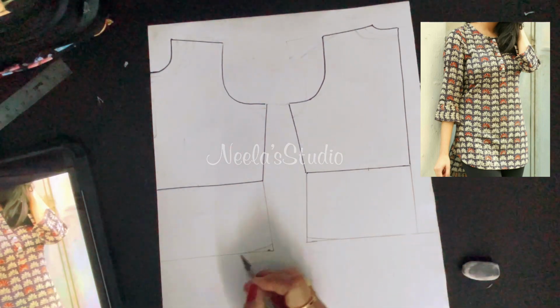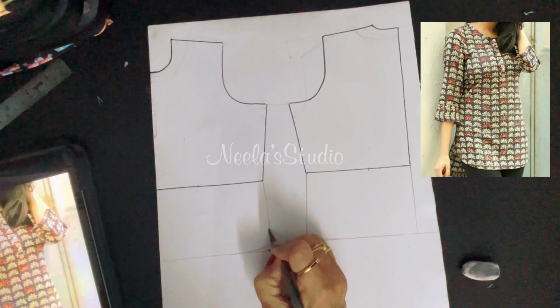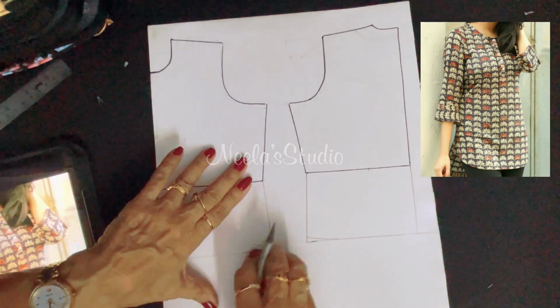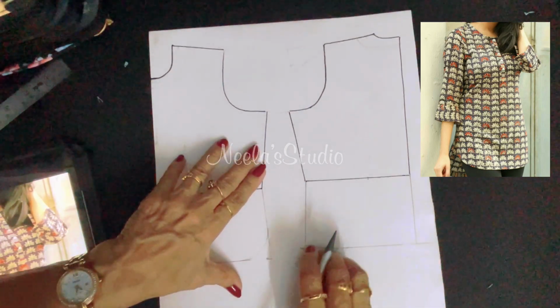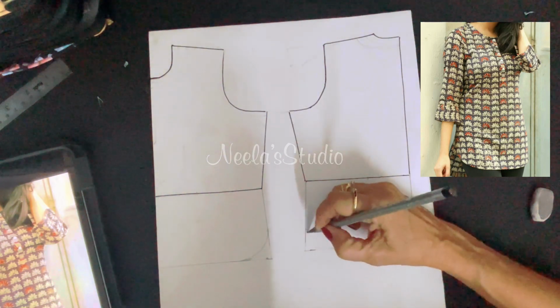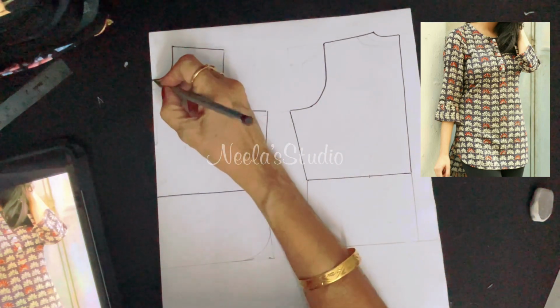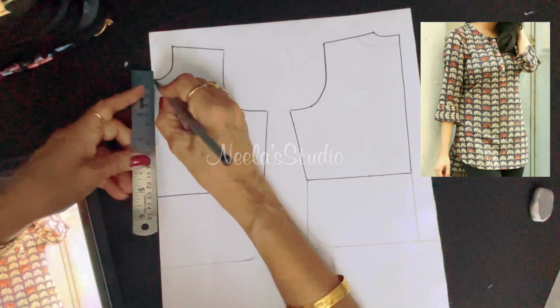So there will be a front open placket in the front, and there will be a nice hip curve which you have to take like this. You have to shape it like this. You have to shape the hip curve like this. The top curve will come out like this, slightly from the higher. You can take about 2 to 3 inch above on the side and then shape it.